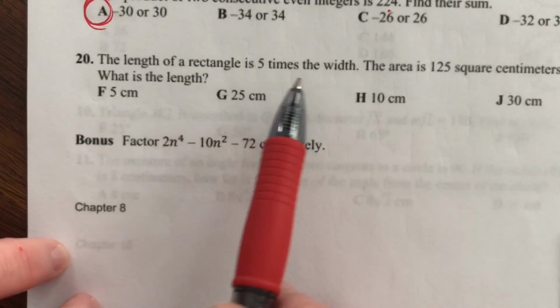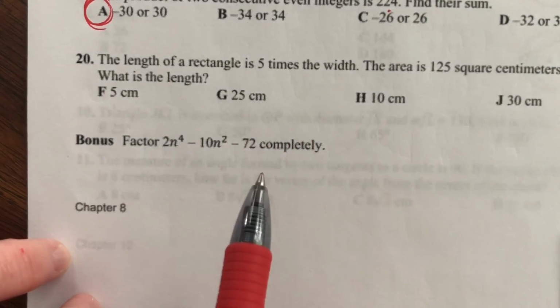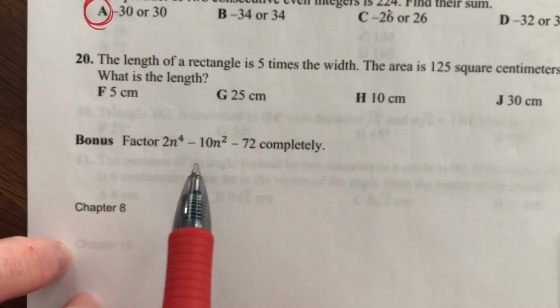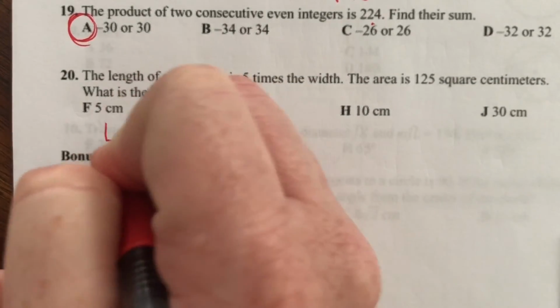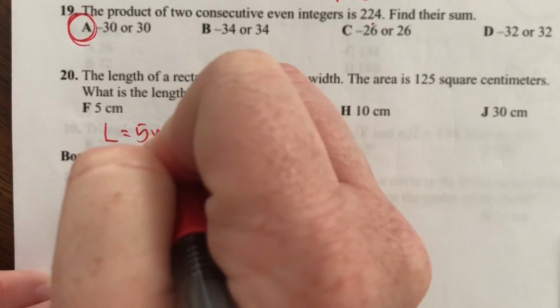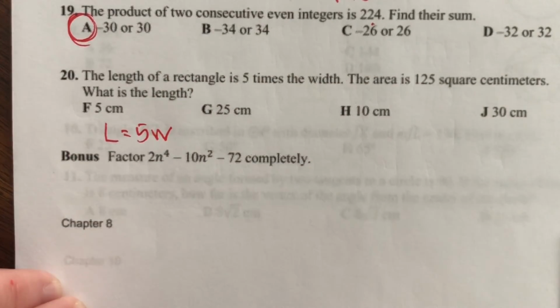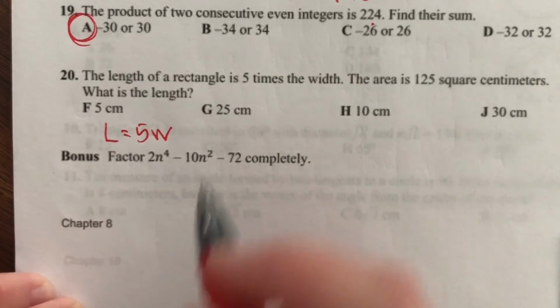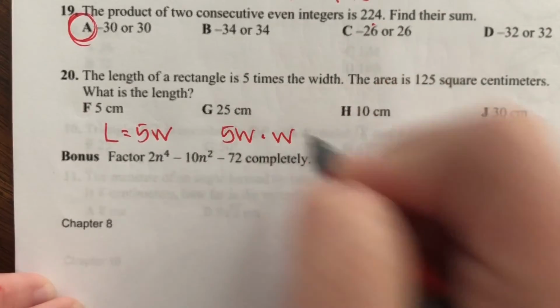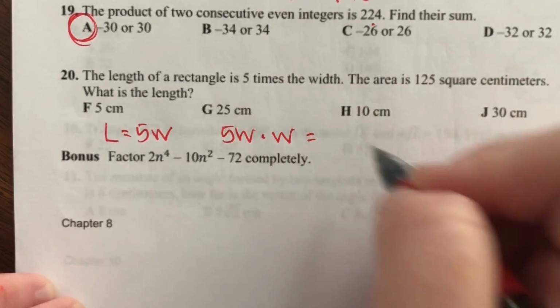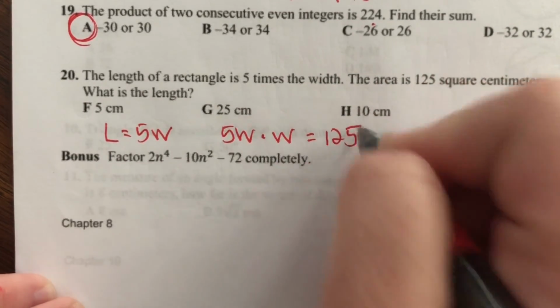Last one, number 20. The length of a rectangle is 5 times the width. The area is 125 square centimeters. What is the length? So the length of a rectangle is 5 times the width. The area is 125 square centimeters. So length times width. So the length is 5W times the width, which is W. That's going to give us 125.